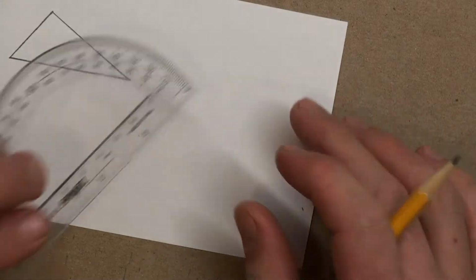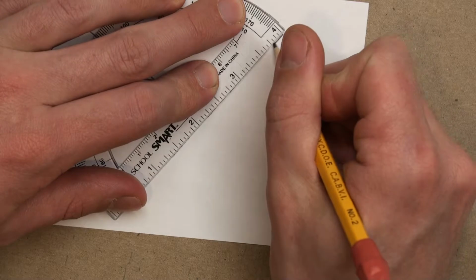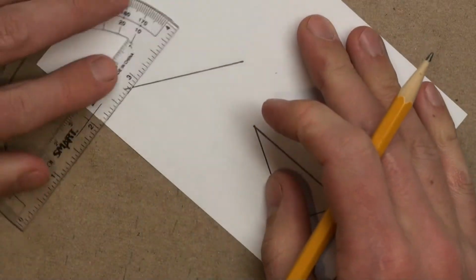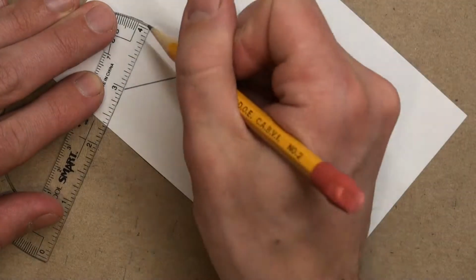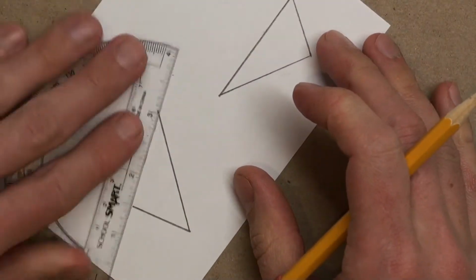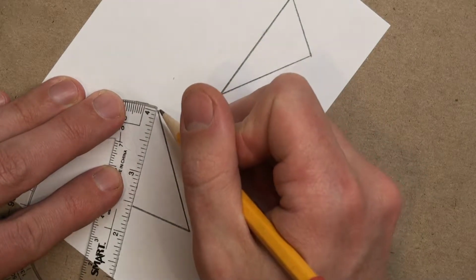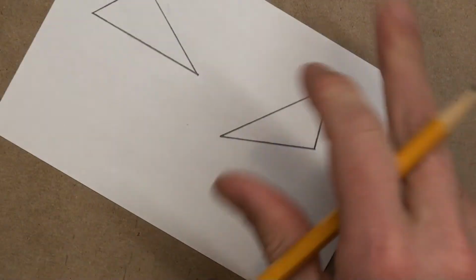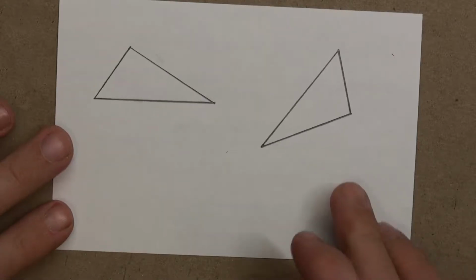Now I'm going to draw the same triangle, but I'm just going to orient it a little differently. So 2 inches, and then 1 inch, and then this is a little more than 1.5 inches. So these two triangles are congruent, even though I've moved one of them around a little bit, and I did that on purpose.